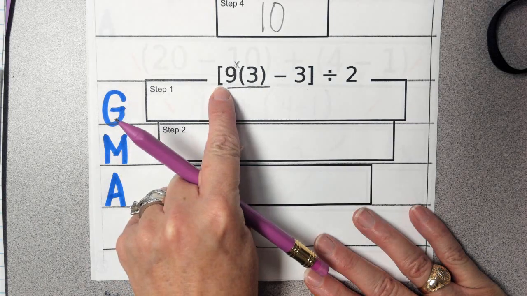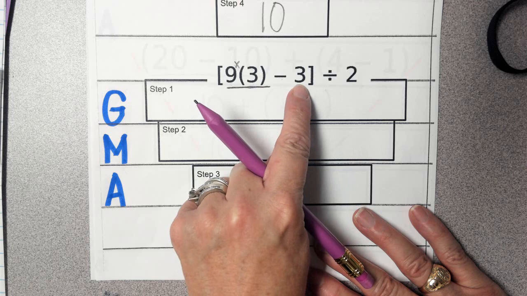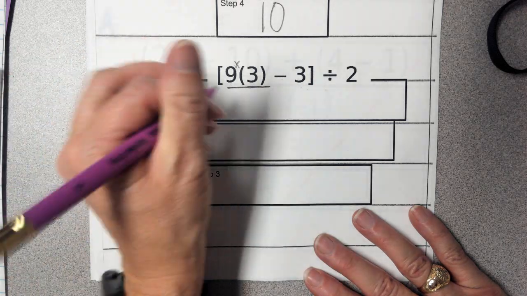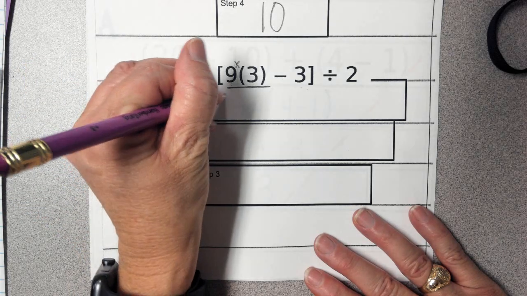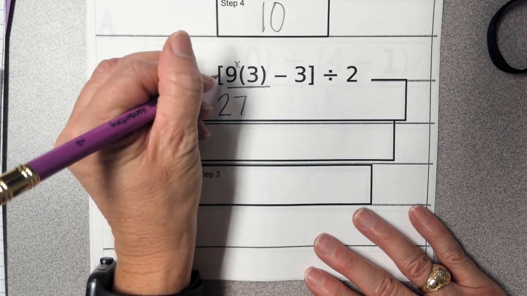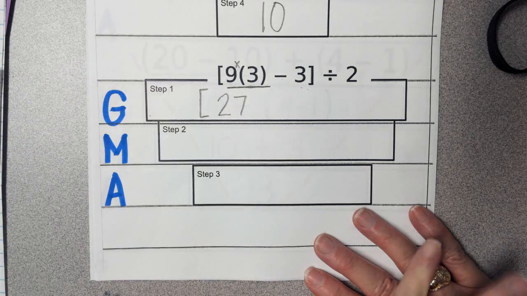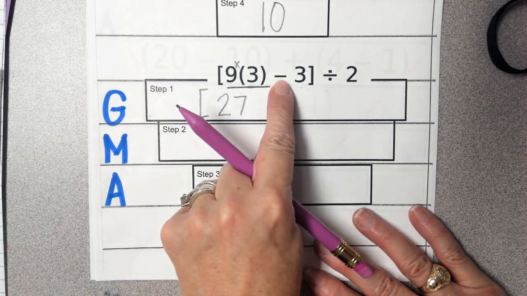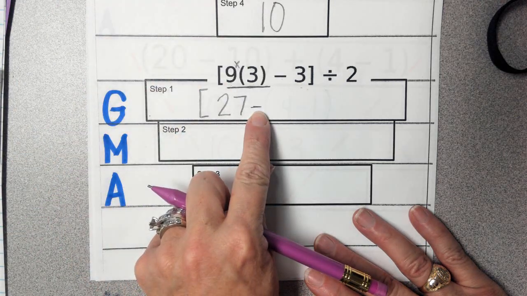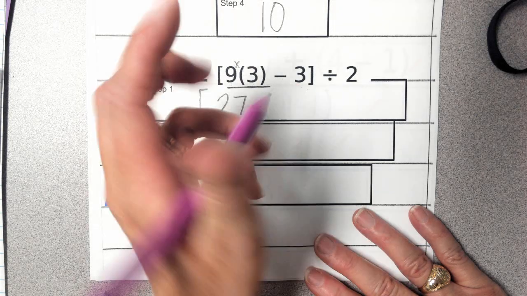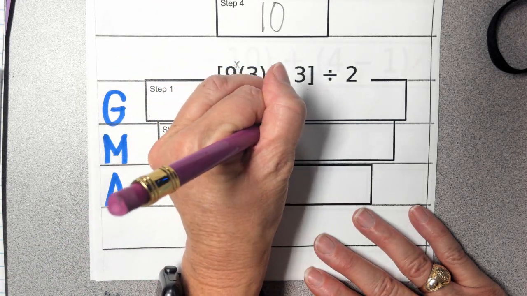So since we are starting with a bracket and we have multiplication, then subtraction, and then we have the ending bracket, we're going to start with the number 9 times 3. And 9 times 3 is 27. And I'm going to drop this bracket in front, because I still have something to solve inside the bracket. So I'm going to drop the subtraction sign, I'm going to drop the number 3, and I'm going to drop my ending bracket.